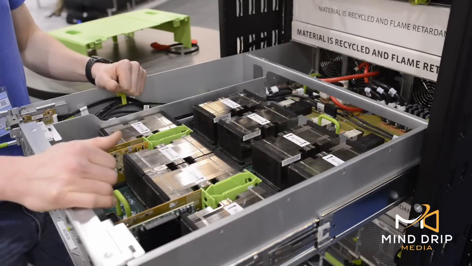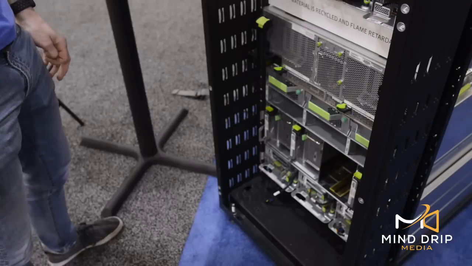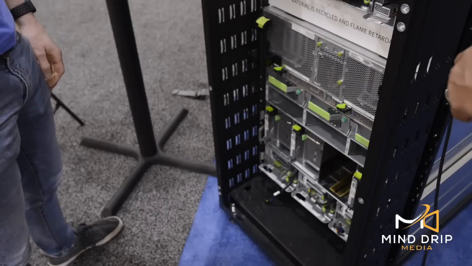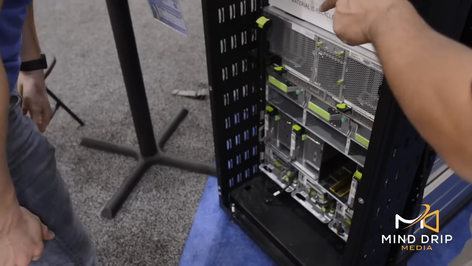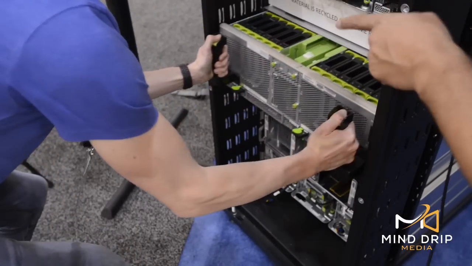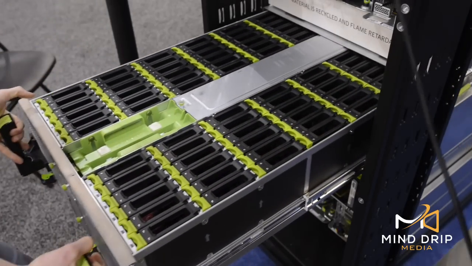So we're making our way down the rack. Now we showed you the 15-disc regular hard disk controller. We showed you the flash controller. William, let's go ahead and open this one up. This is a monster 72-disc hard disk controller. William, tell me about this.